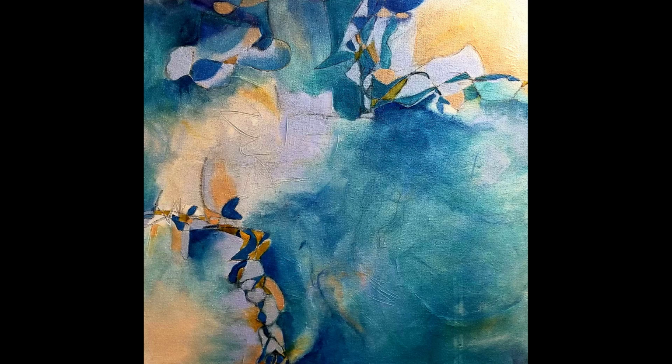And also some of the texture is made with the marks in the underpainting and the blending of the paints together in the underpainting. So what would I change in this particular painting? I personally love the painting the way it is. I would not change a lot.